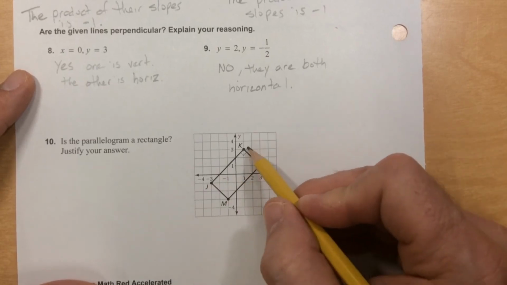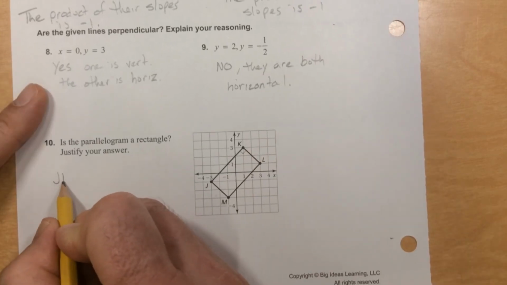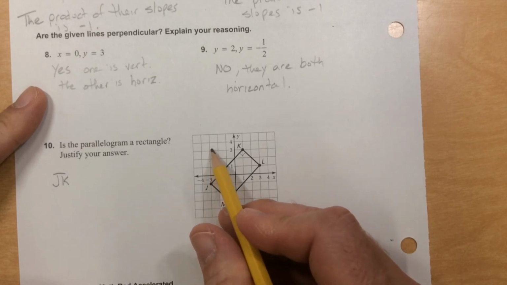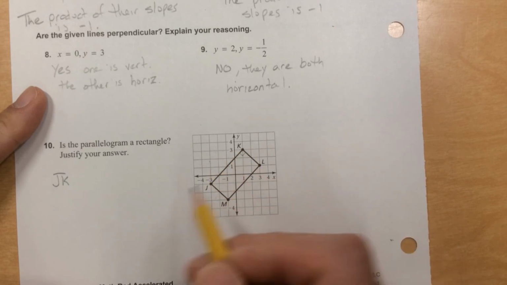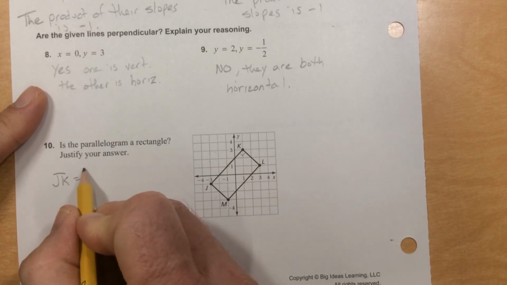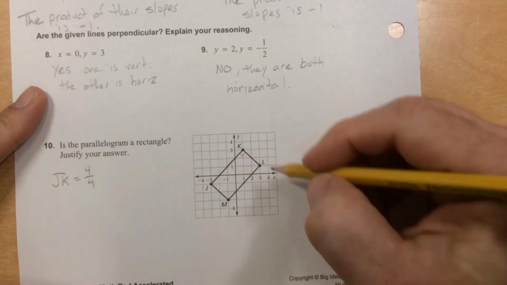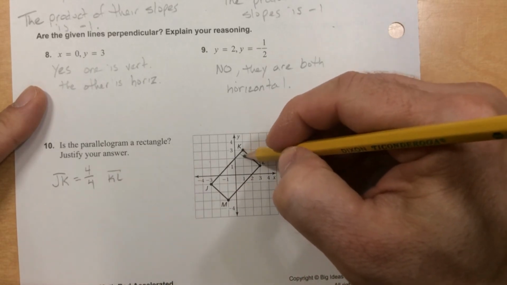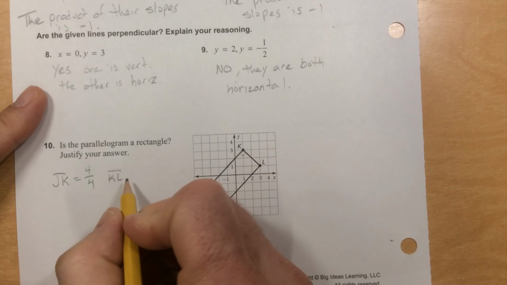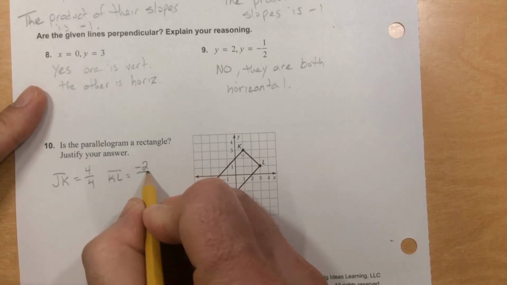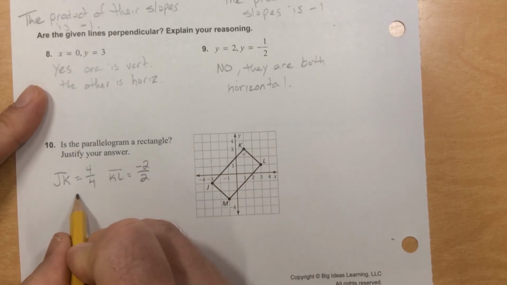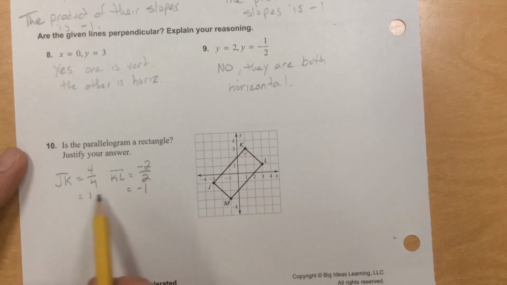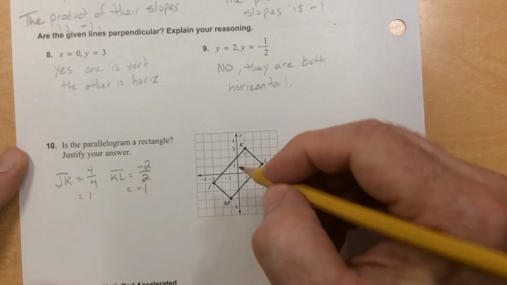So the slope of JK is 1, 2, 3, 4 over 1, 2, 3, 4. The slope of JK is 4 over 4. And KL is down 1, 2 over 1, 2. Negative 2 over 2. This simplifies to 1. This simplifies to negative 1. If I multiply those, I get negative 1. Therefore, these two are perpendicular.